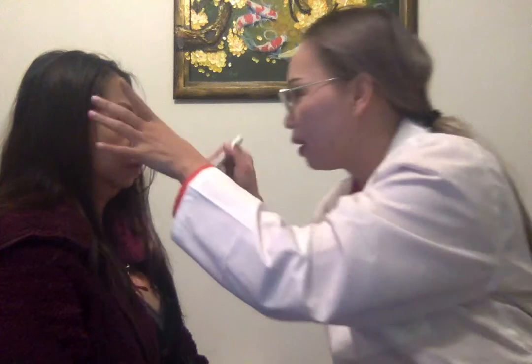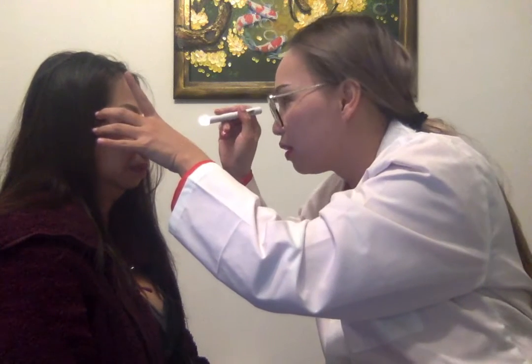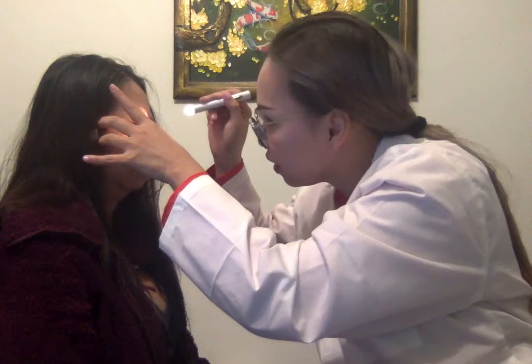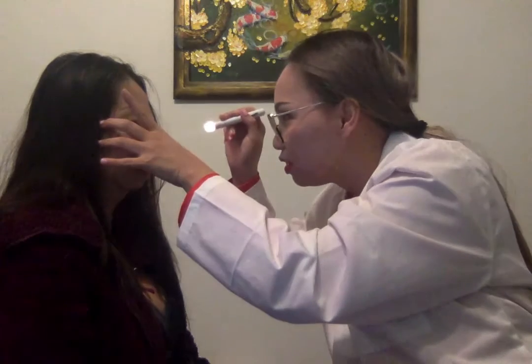And after that, I will check the sclera, iris, and cornea. The sclera is supposed to be white, not yellow or jaundiced. For the iris, I will check if there is any inflammation. Okay, it's not yellow, it's white, and there is no jaundice.